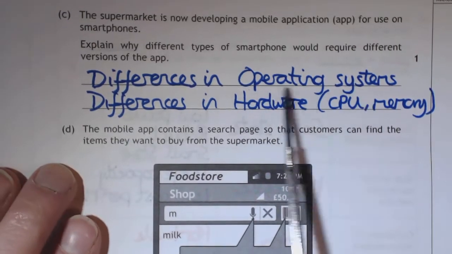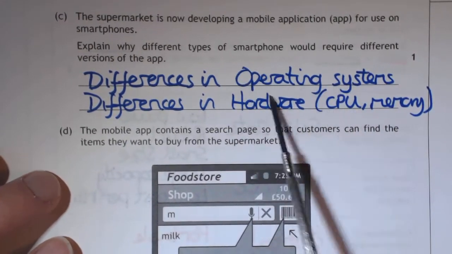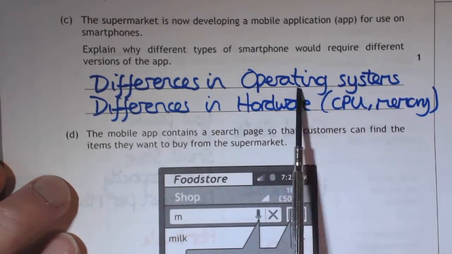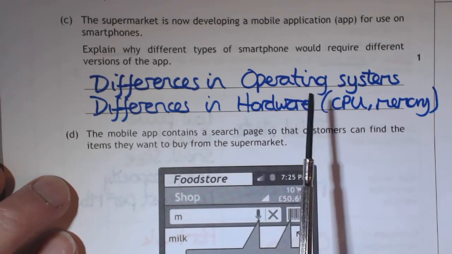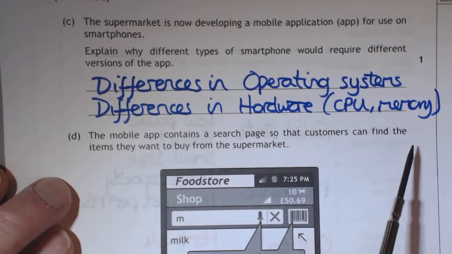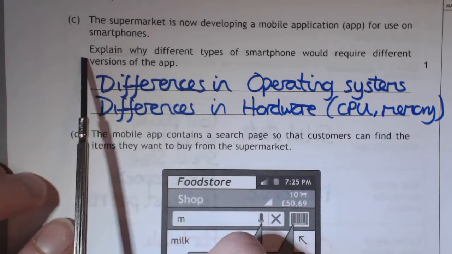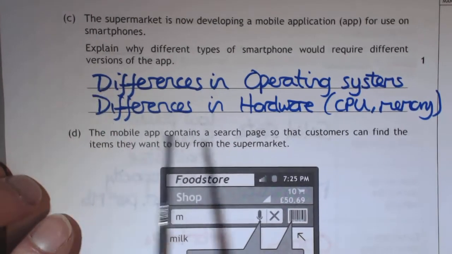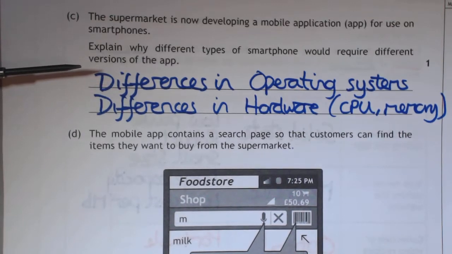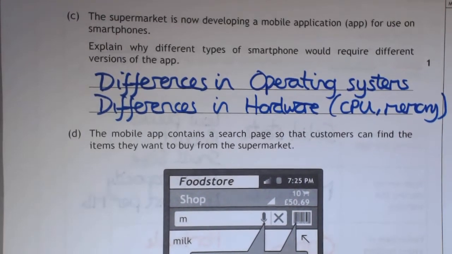And obviously they have operating systems specifically designed for mobile devices too, and they're designed so they're not being hardware intensive, which just means they're not using too much processor speed or too much memory. So this is why they do have different types. So differences in operating systems and hardware. So that's essentially just differences in software and hardware.